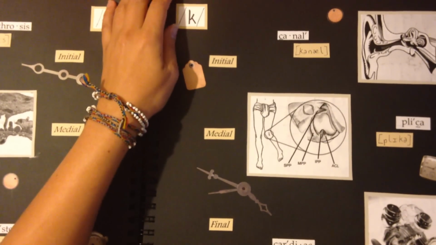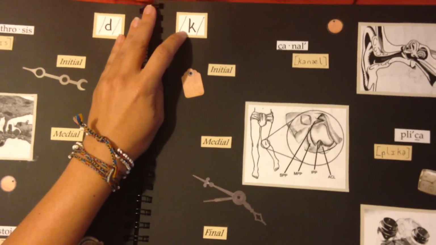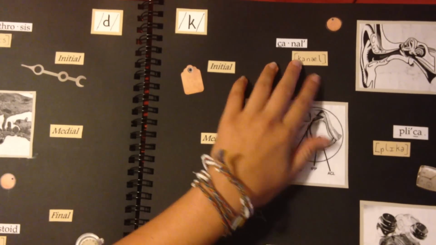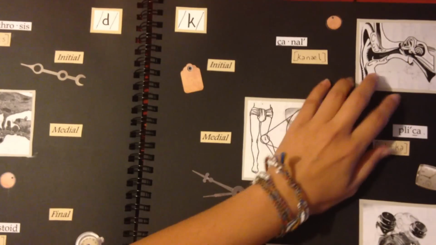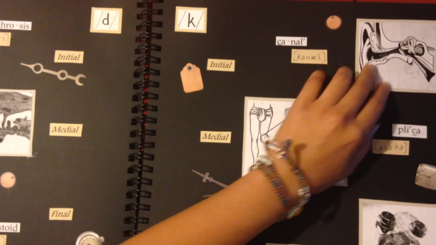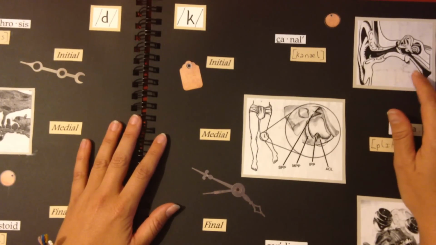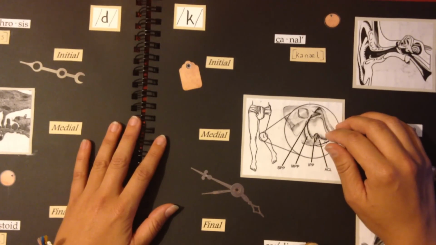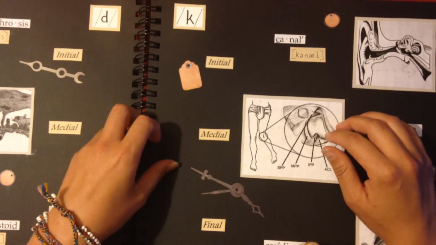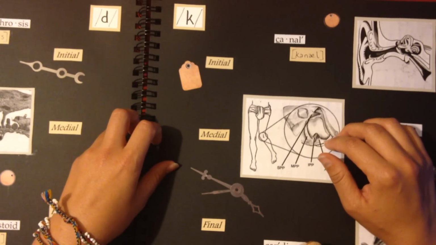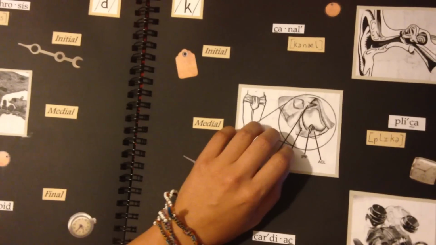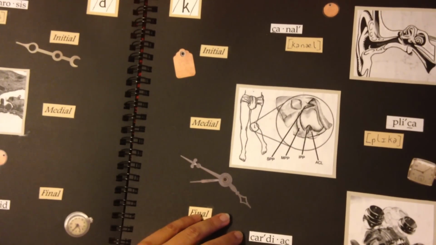The next phoneme in our book is K, represented by a lowercase k. So the first word I have here is canal. And we had to have pictures to illustrate the words that we chose. As you can see, I don't know how you would describe the theme, but I was trying to stick with almost like the dark ages of medicine kind of feel to it. So that's why you see some of these rather strange looking pictures as examples.